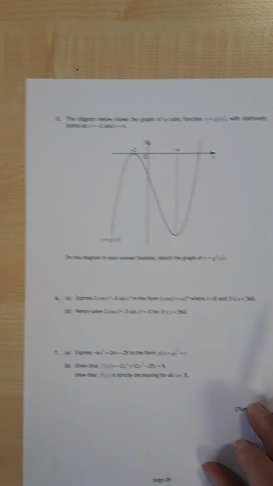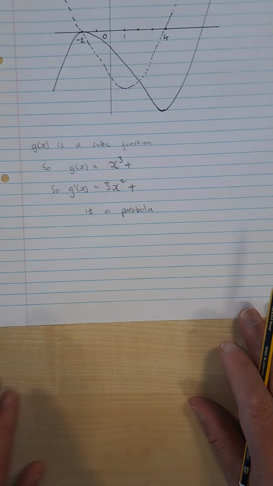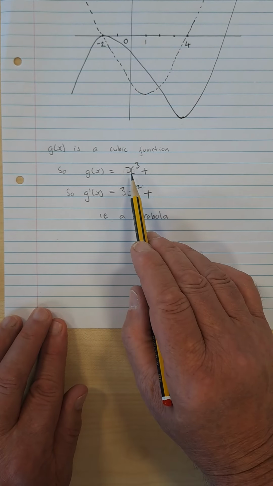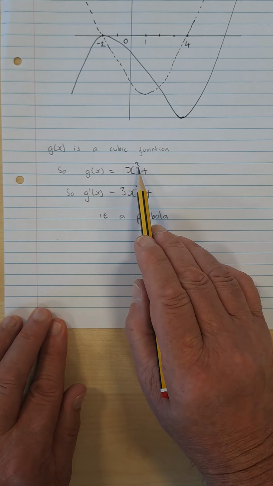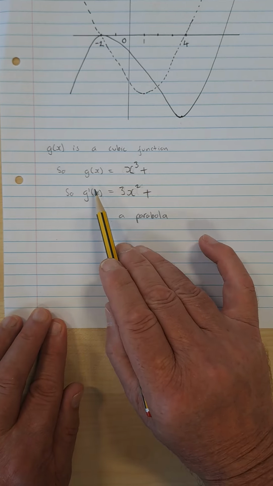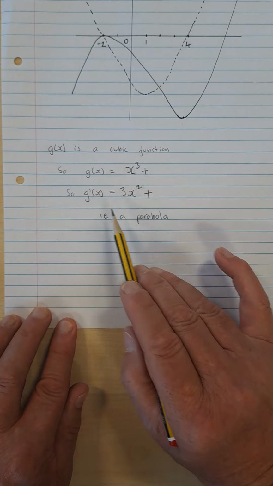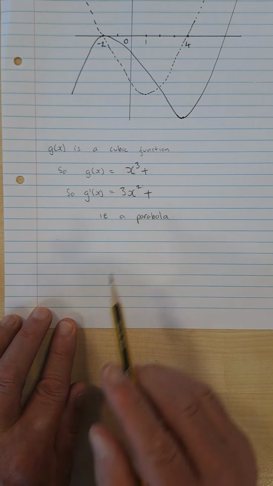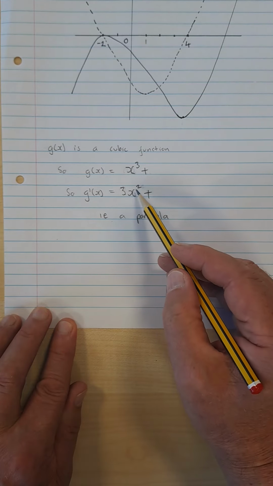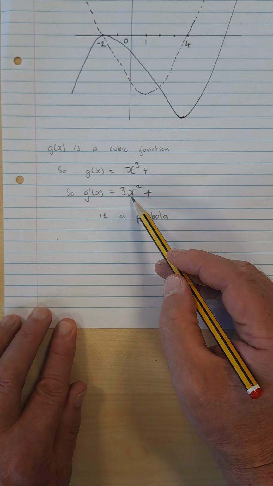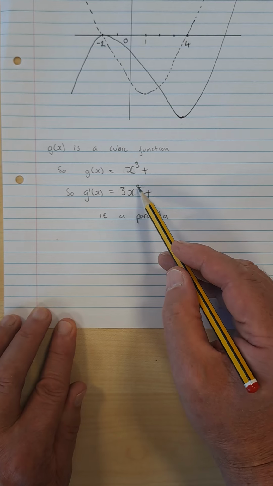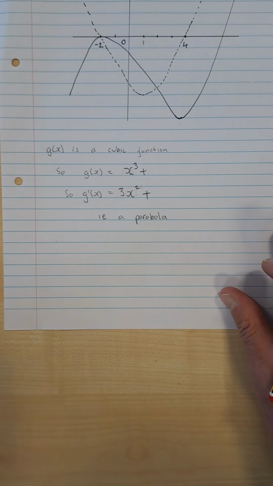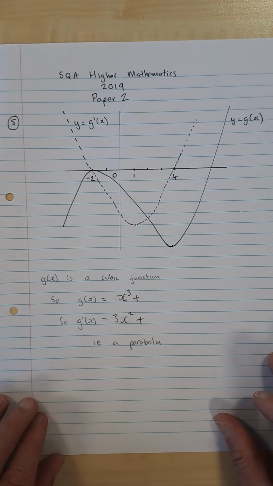The first thing to consider is that they tell you that g of x is a cubic. So that means that the highest power of x is 3. That means that g dash x, the graph we're trying to draw here, must be 3x squared or something similar to that. In other words, the highest power of x is going to be 2. And what do graphs with x squared being the highest power look like? They are parabolas. So the graph we're about to do is going to be a parabola.